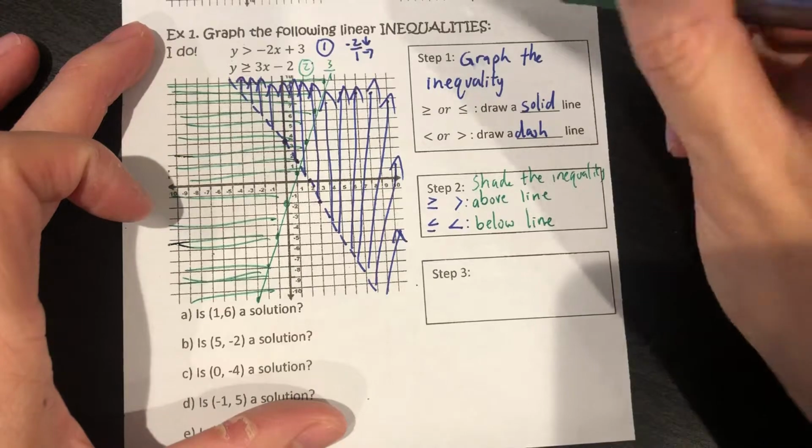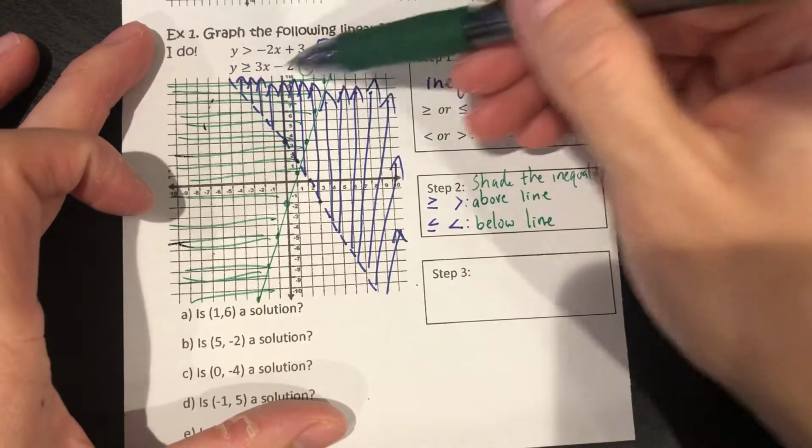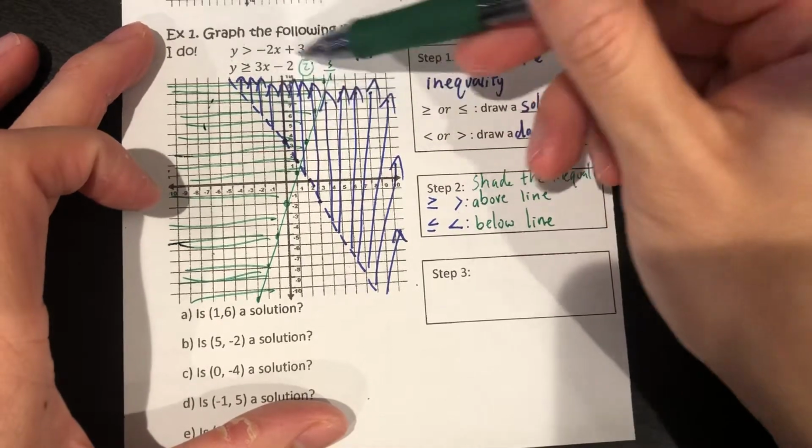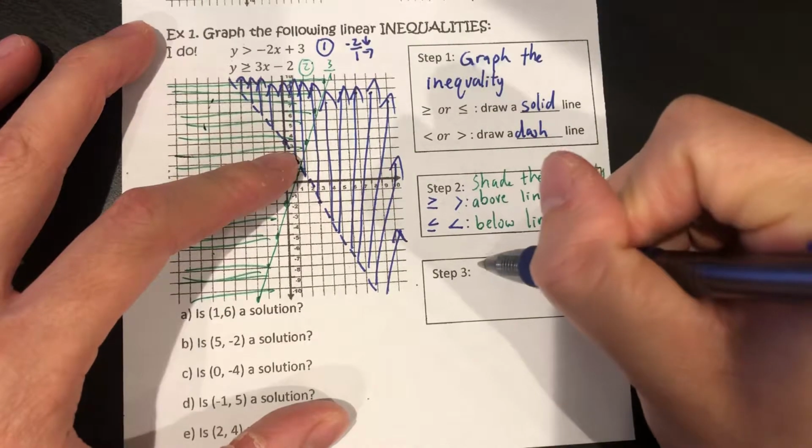Alright, so we noticed 3 things. We noticed this green area, this blue area, and this green and blue area. This is going to be our step 3. Step 3 will be identifying the area of solutions.